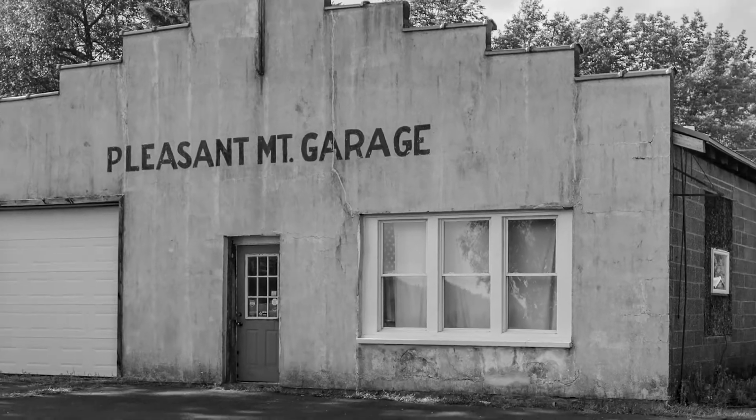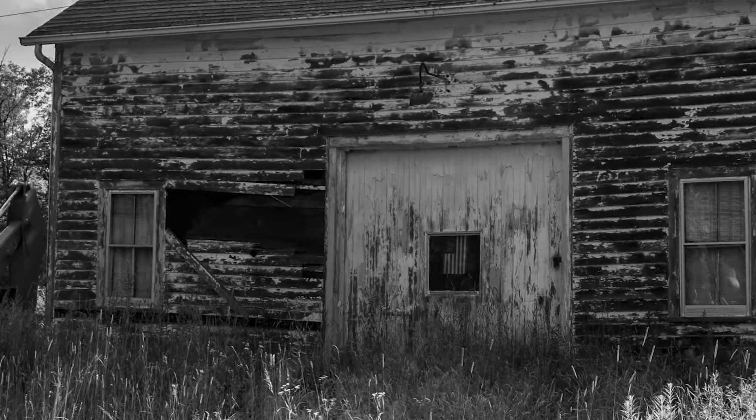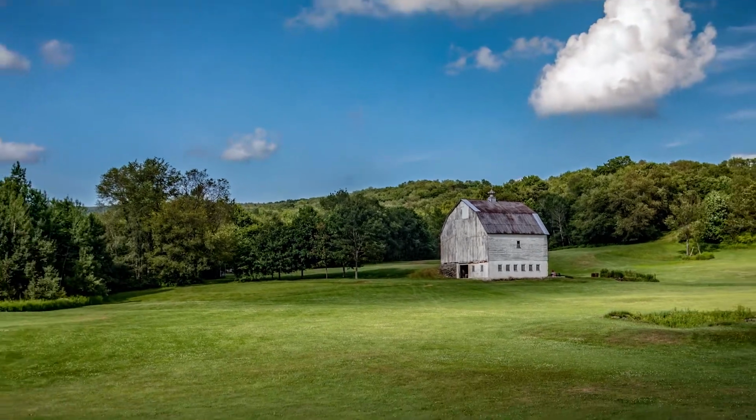This week I took a trip up to Pennsylvania to visit some family and friends. Along the way I took some shots of some older buildings and eventually found this landscape photo that I thought would be a great opportunity for editing today.